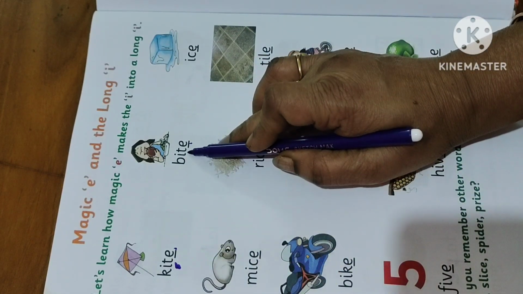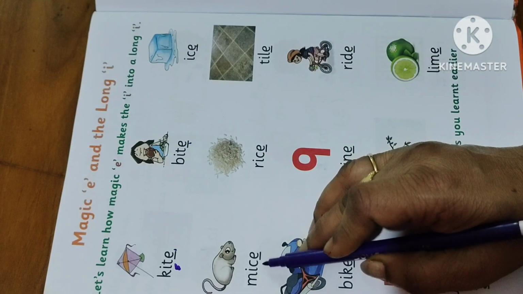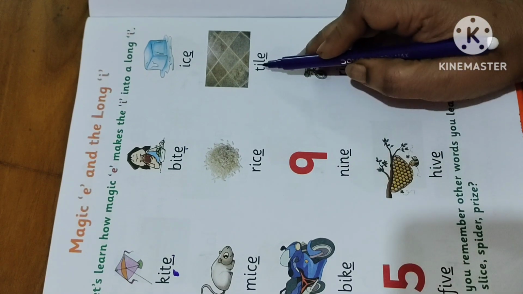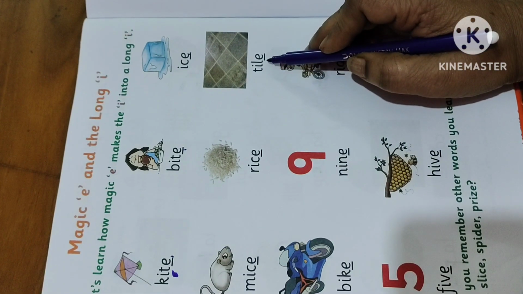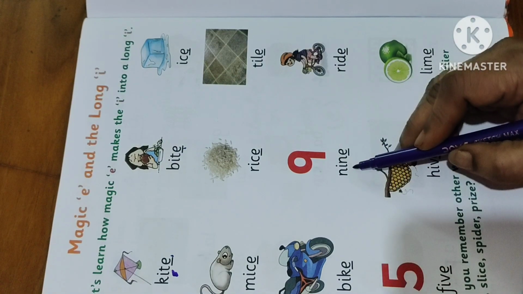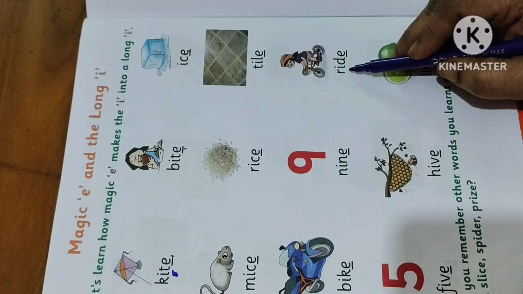So, bite. Ice. Mice. Rice. Tile. Bike. Nine. Ride.